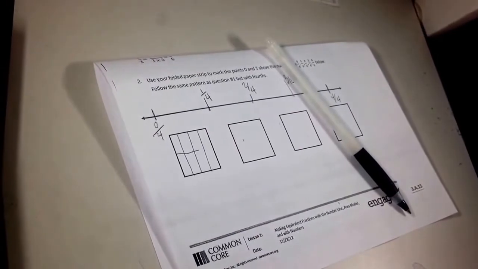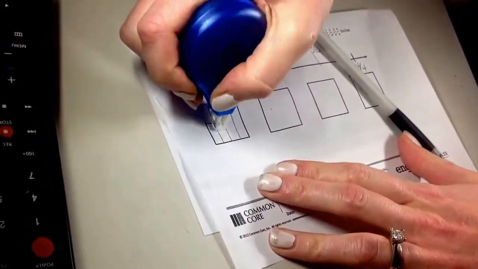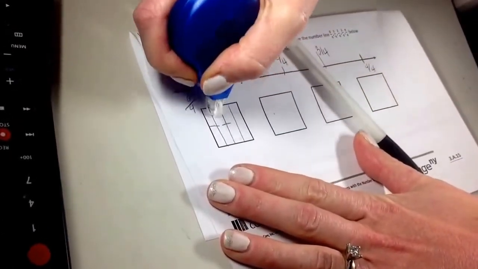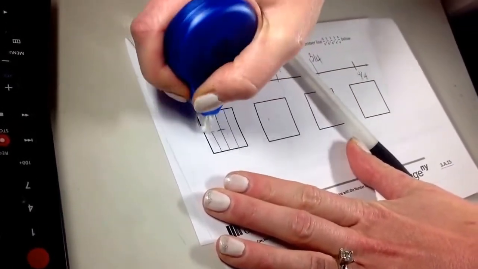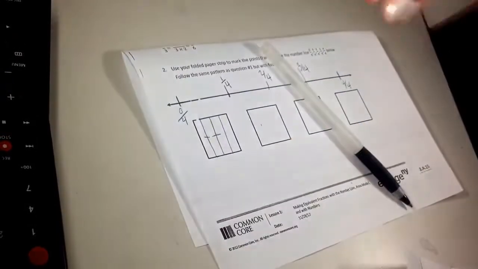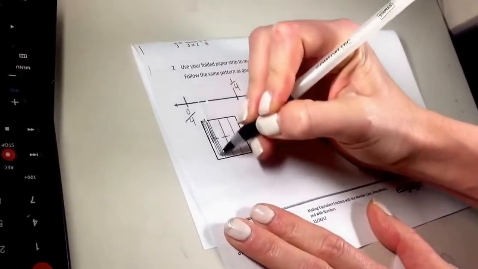So all of my lines need to be vertical to start off with. So I got to get rid of this horizontal line if my whiteout will work. Sorry about that. And it's not working. We'll pretend it's not there. So there's my fourths, and I would shade 1 in.